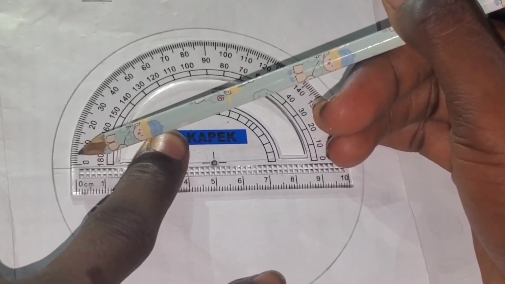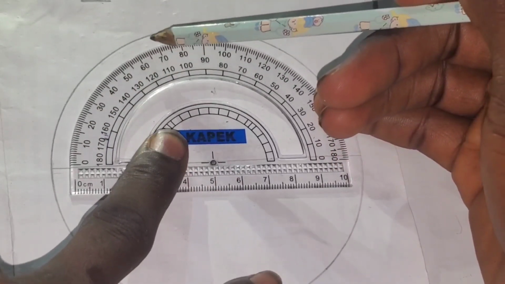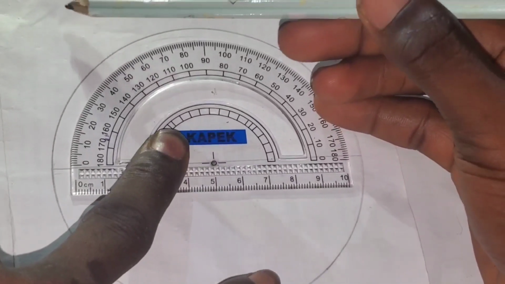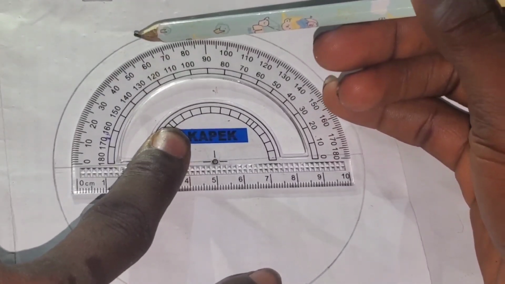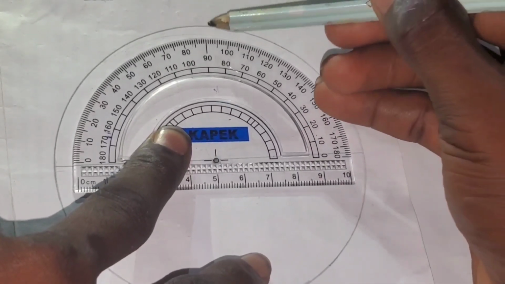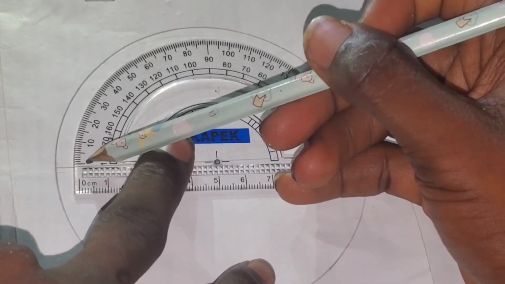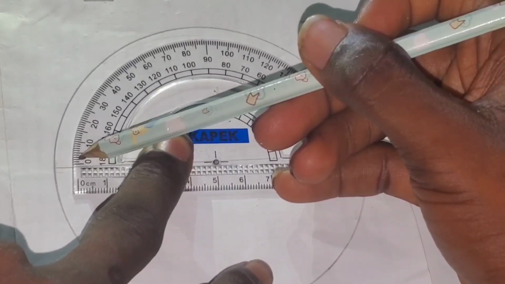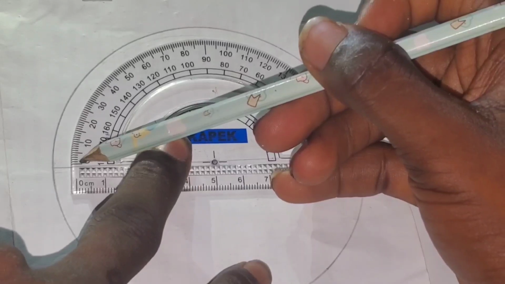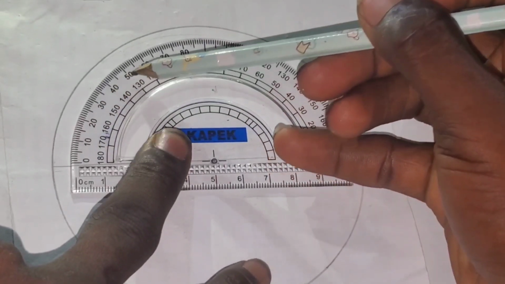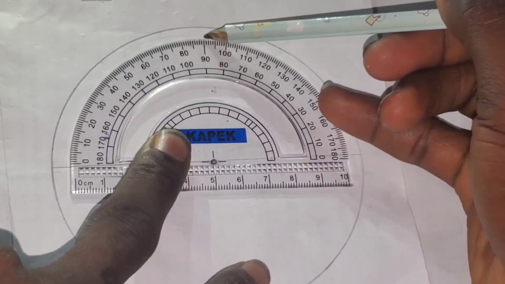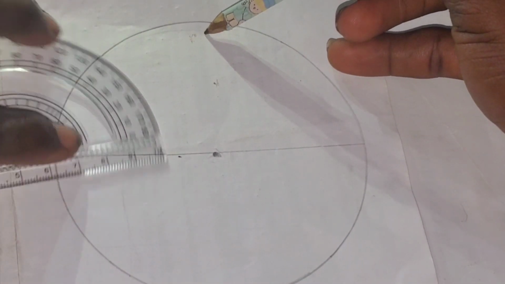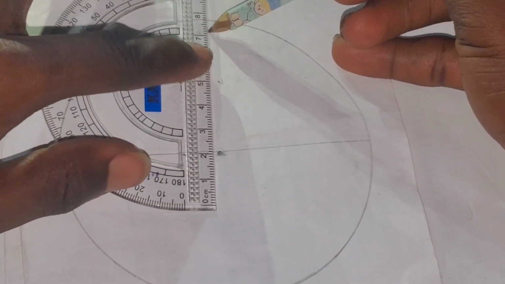Let us first start with physics. You can start with any, but because physics is 90 degrees, let us start with it. Physics can easily be drawn. Since we are using the angles at the top of this protractor, let us count to 90: 0, 10, 20, 30, 40, 50, 60, 70, 80, and 90 degrees. Tick it. This is where 90 degrees falls. So all you have to do is rule a line.